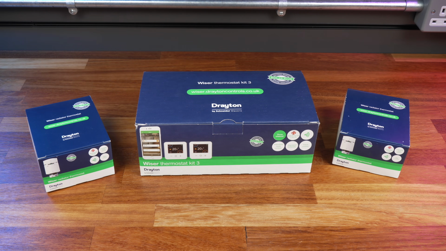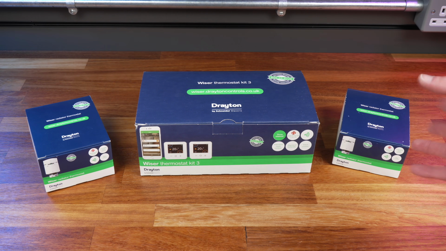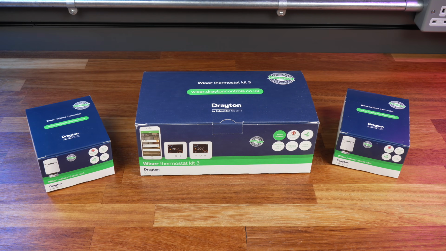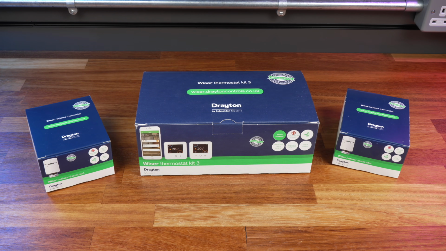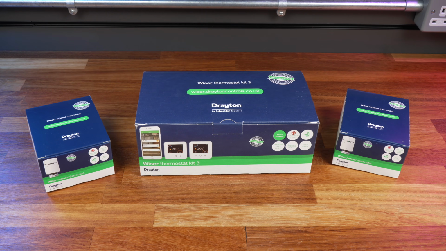In fact, I was able to pick up this entire kit for about £150 from Screwfix, and I think at least at the time of filming, they were selling the radiator valves for about £30 each, which is a huge discount. In fact, at £150 for this Thermostat Kit 3, that's about the same price as just buying the two wireless thermostats on their own without the hub. And realistically, I don't need any of the smart home stuff that the Gen 2 system offers, so this should be absolutely fine. And as far as I can tell, the installation process and general functionality is very similar between the two systems.